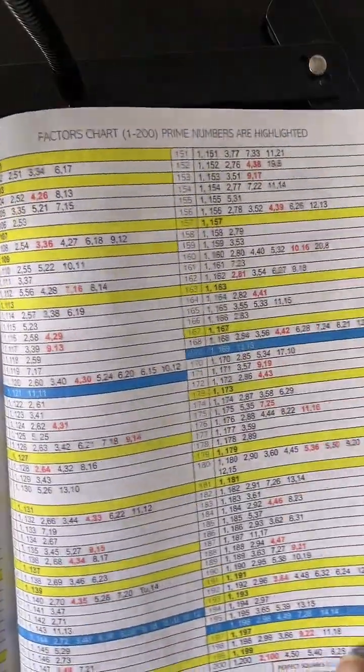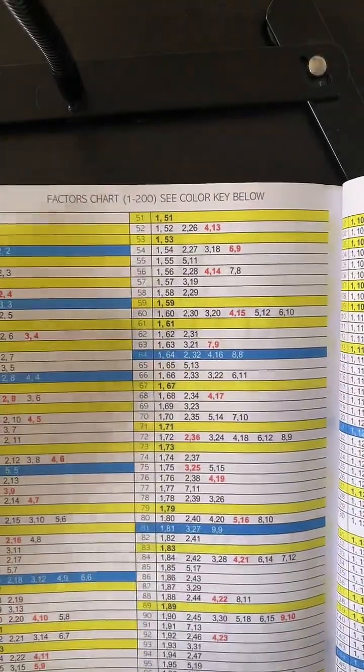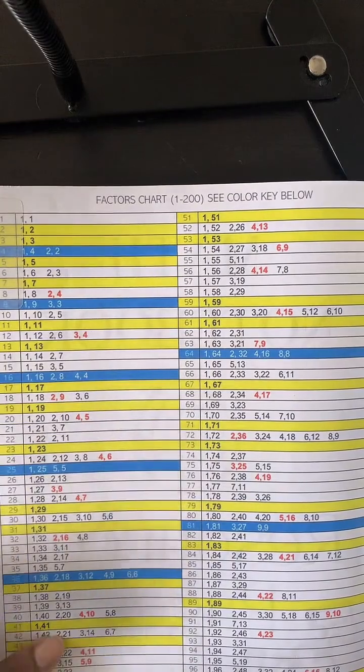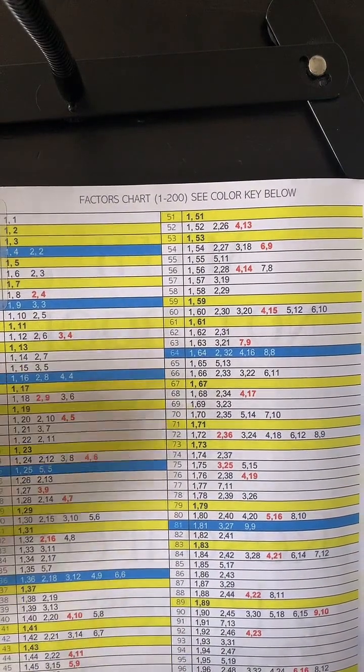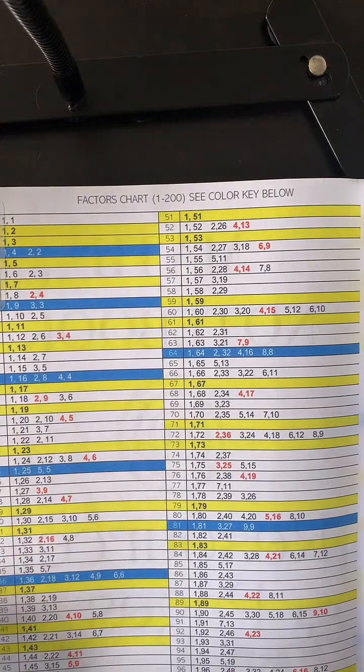I went from 1 to 200. Okay, so I give you your prime numbers. The numbers that are prime, they're in yellow. The numbers that are your perfect squares, your perfect square roots, they're in blue.